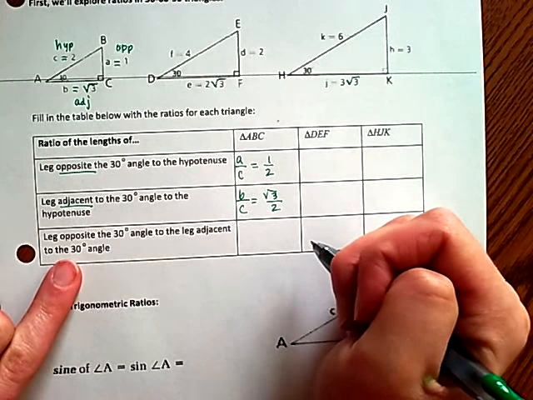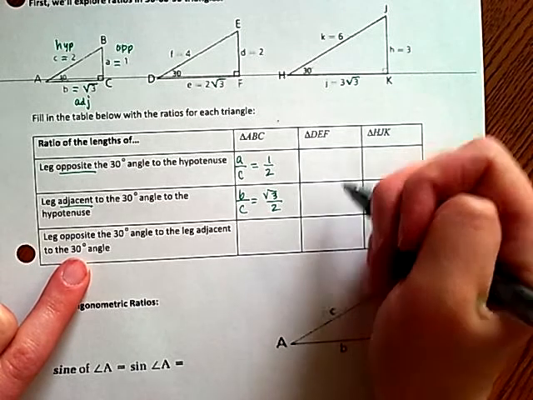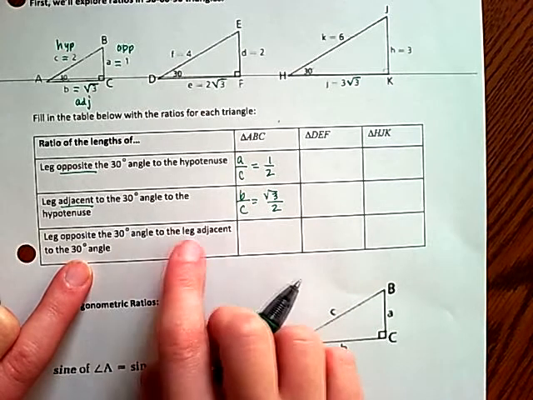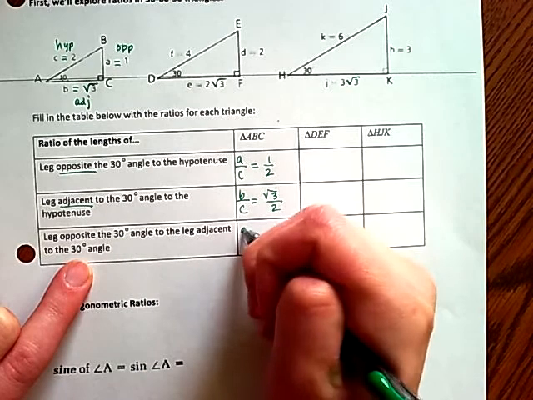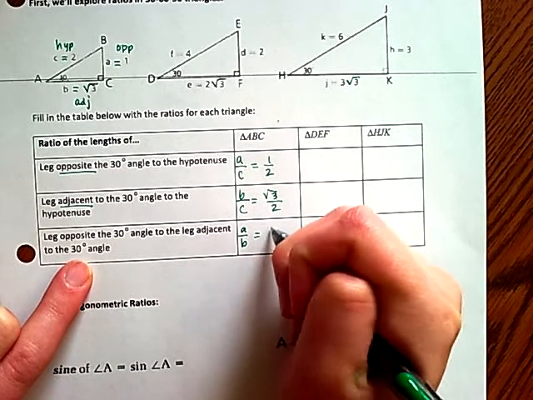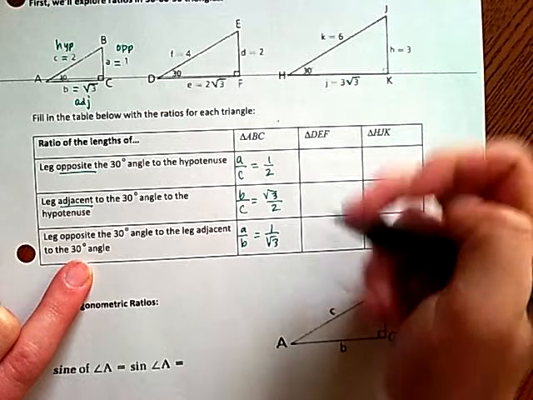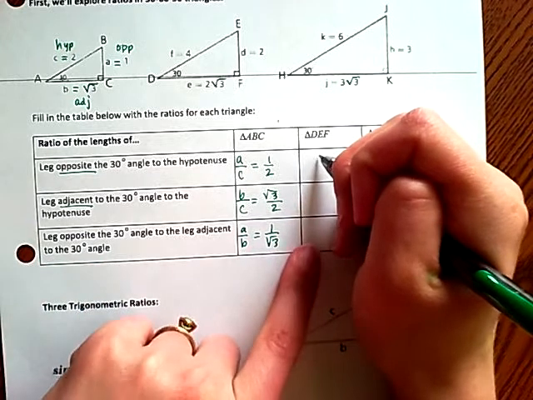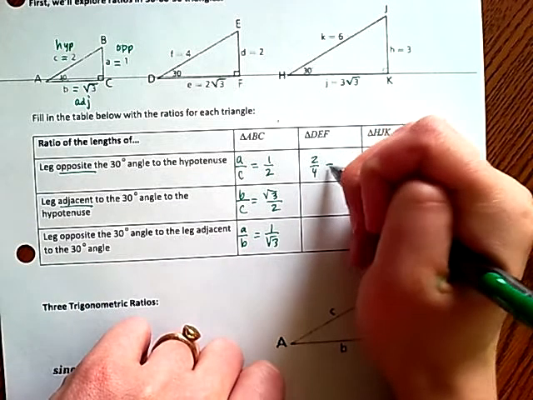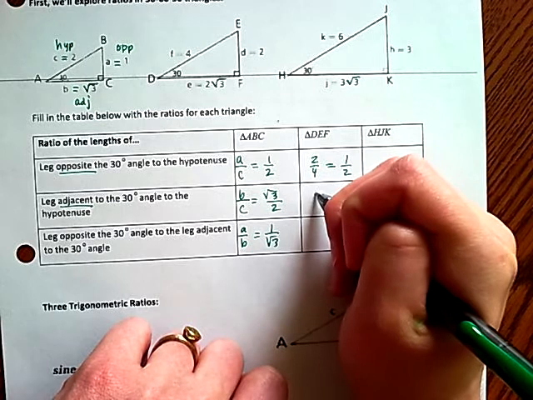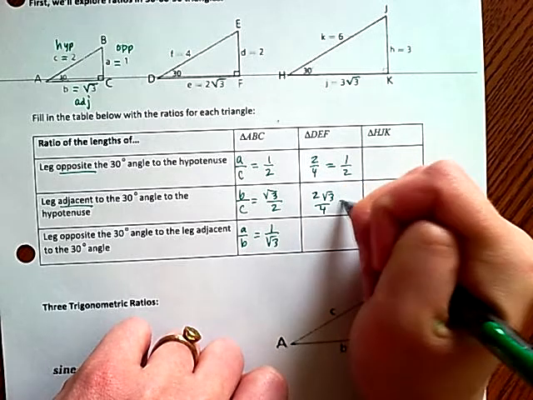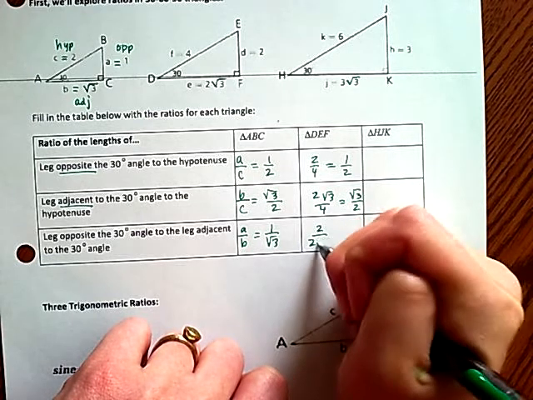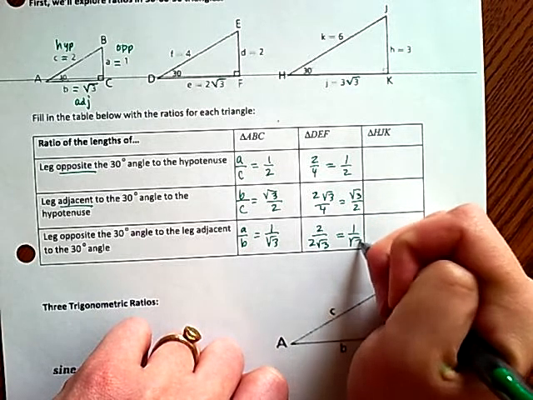Okay, at this point, if you don't already have your table filled in, you should. I'm going to run through and finish this out. The leg opposite the 30-degree angle to the leg adjacent would be A to B, which would be 1 over root 3. Then I'm going to run down and do the ratios for the other ones. In DEF, we had a ratio of 2 to 4 here, which is really 1 to 2. Here we had 2 root 3 over 4, which, if I simplify, is root 3 over 2. Here I had 2 over 2 root 3, which is 1 over root 3.